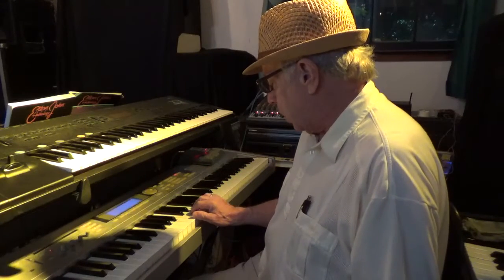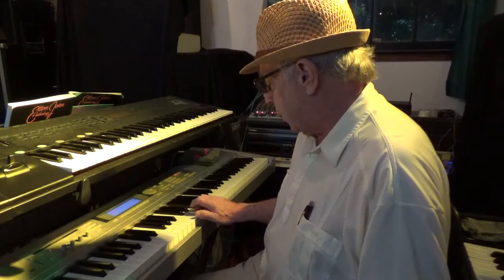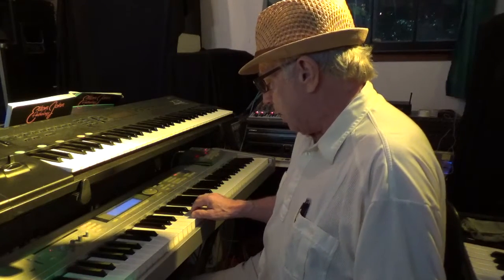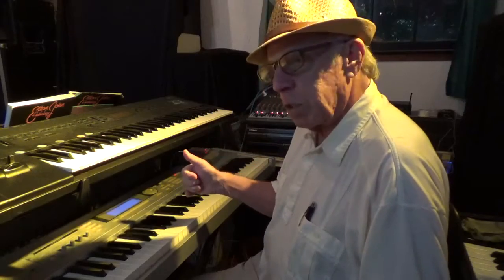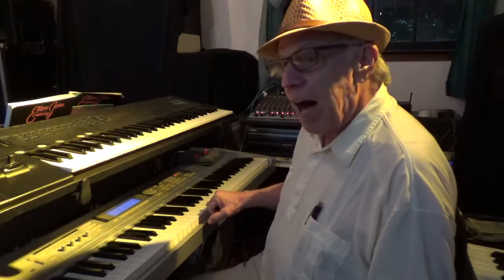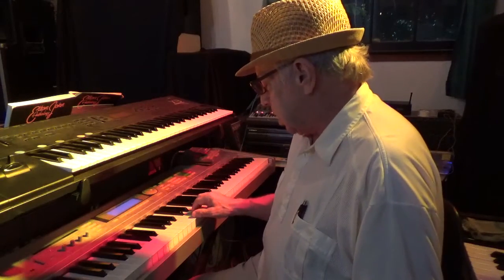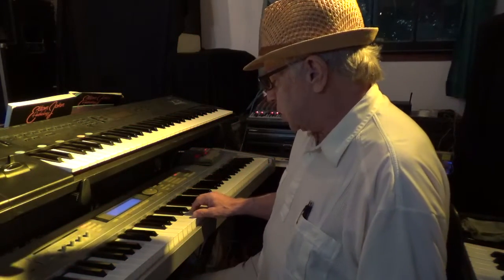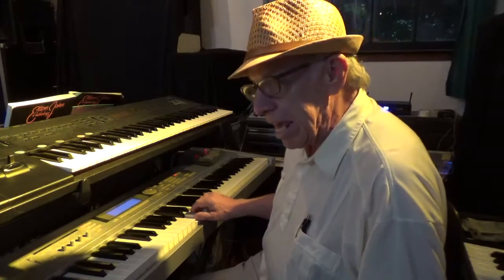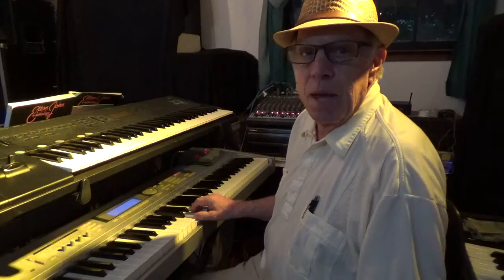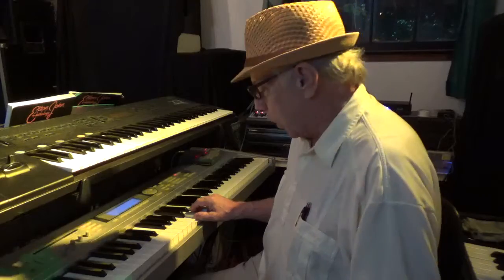Put one finger on each note, five in a row: 1, 2, 3, 4, 5. Look at finger number 1, your thumb, number 3, your middle finger, and number 5, your pinky. That's 1, 3, 5, and those are the notes C, E, and G. Those notes make up the C major chord.